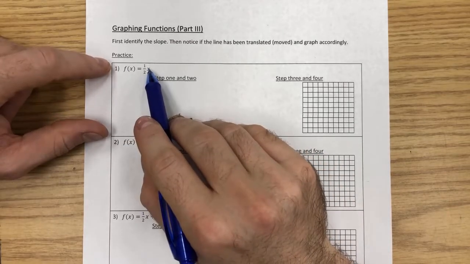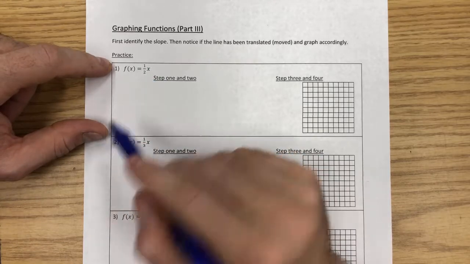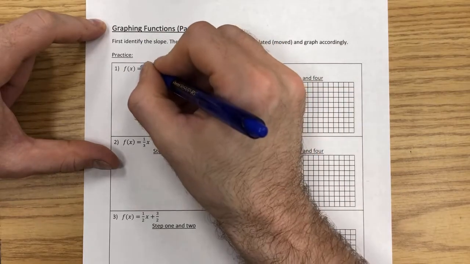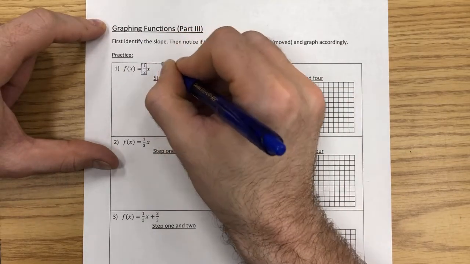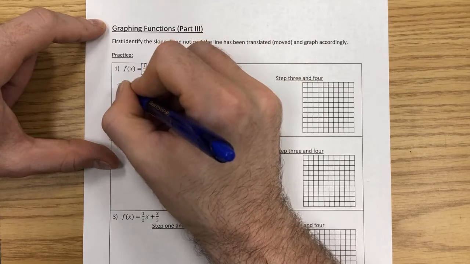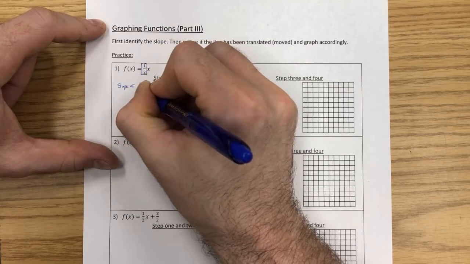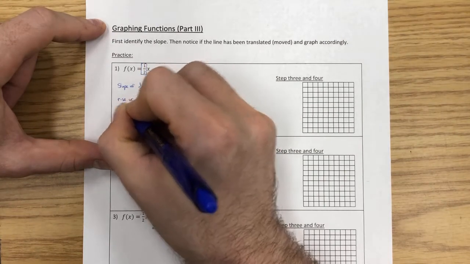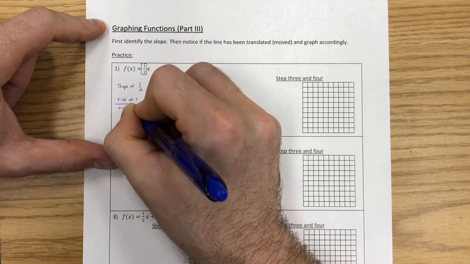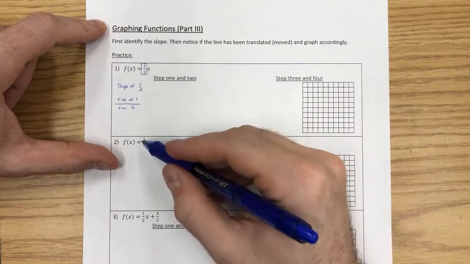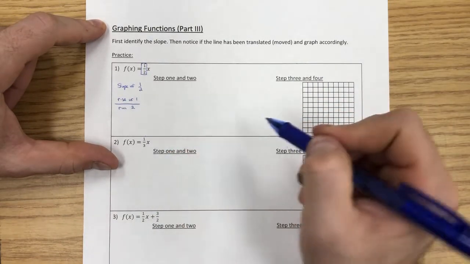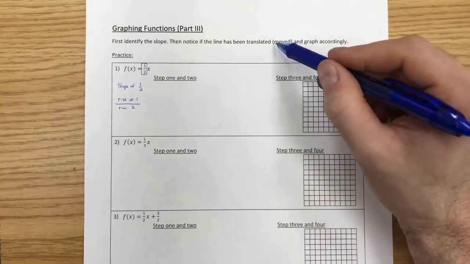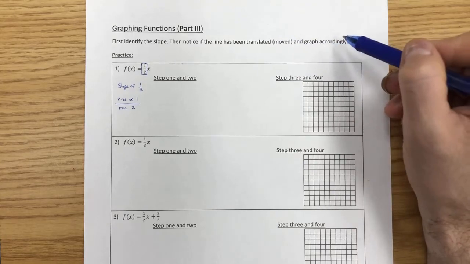I know this is a linear function because my x is to the power of 1, which means that the slope is going to be the number in front of the x. So I know that this right here is my slope. So I have a slope of 1/2. Or also, I know that I have a rise of 1 and a run of 2. So I'm going to be going up 1 over 2, up 1 over 2, up 1 over 2. And I'm going to see if I can figure out if the graph has been translated, which means moved, and we're going to graph that accordingly.